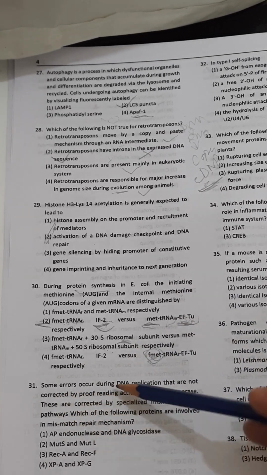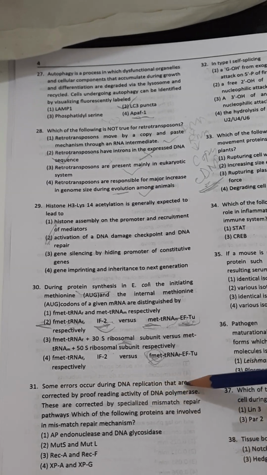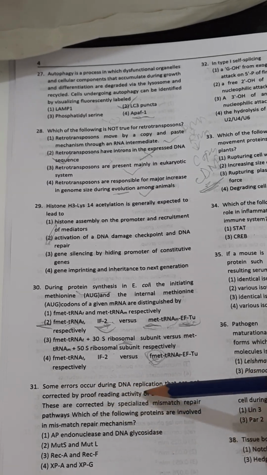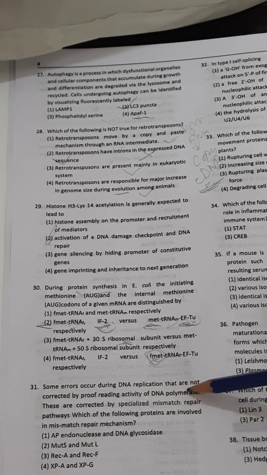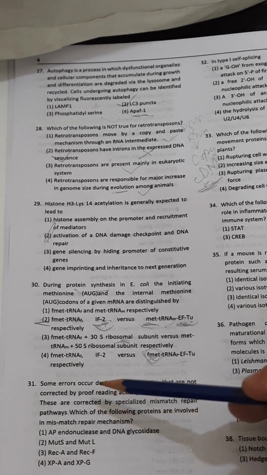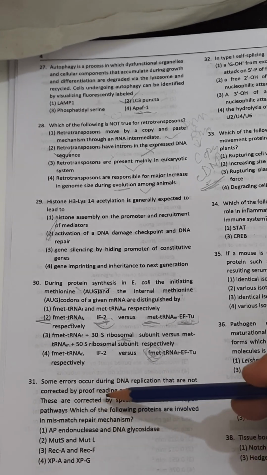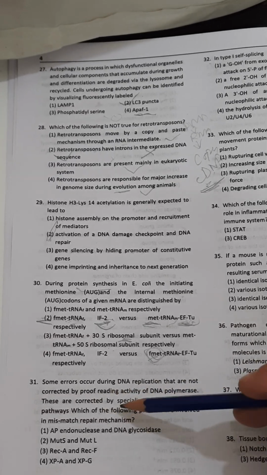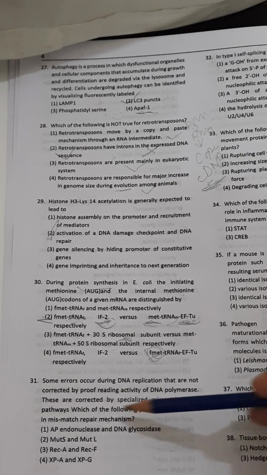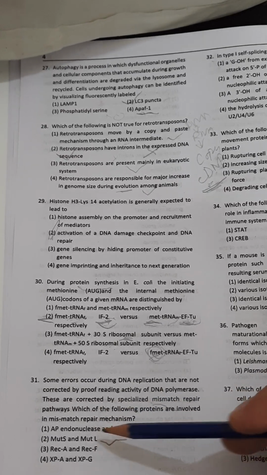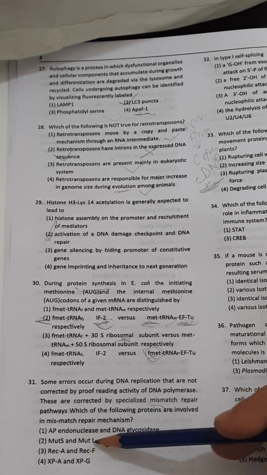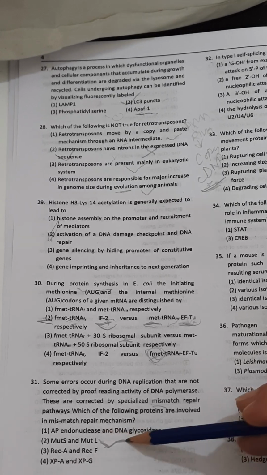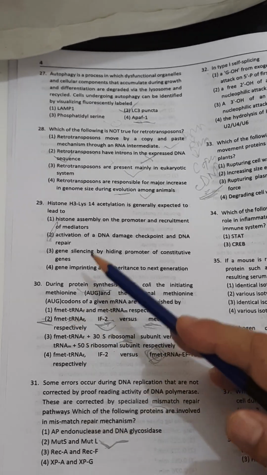Some errors occur during DNA replication and are not corrected by proofreading activity of DNA polymerase. These are corrected by a specialized mismatch repair pathway. Which of the following proteins are involved in mismatch repair? MutS, MutL, and MutH. This is the answer. Second one.